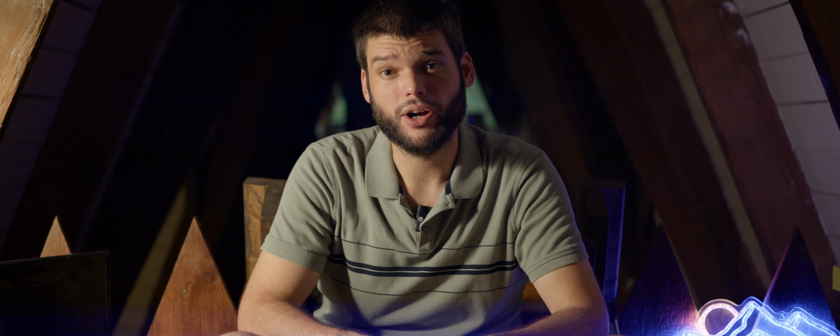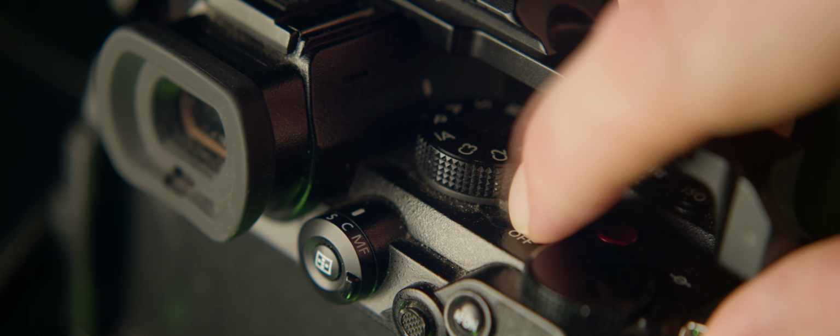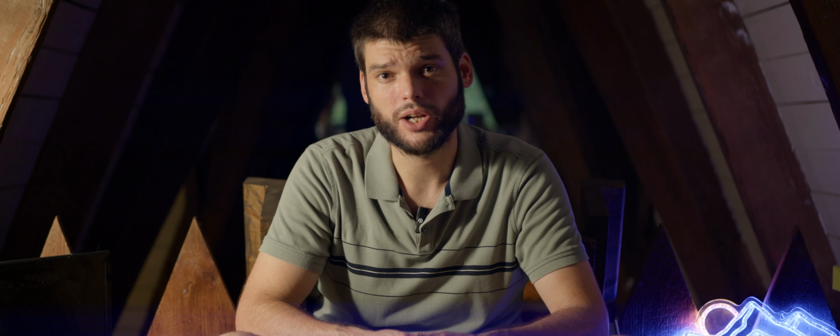After powering the camera on, you'll adjust your recording settings: resolution, format, and monitoring. We'll talk about these in a later video and more in depth. Then, you'll adjust your focus and exposure, which we'll get into next.